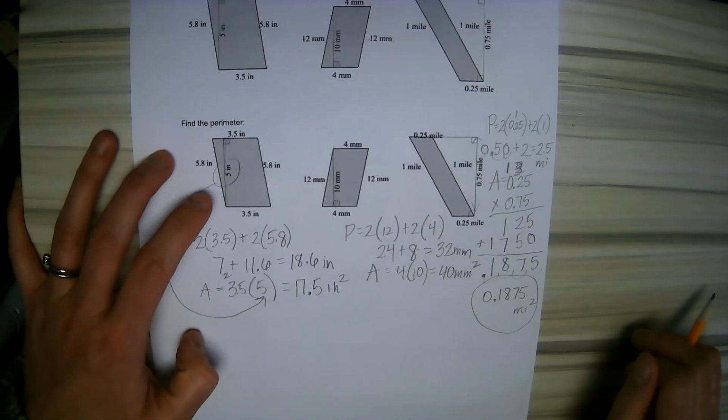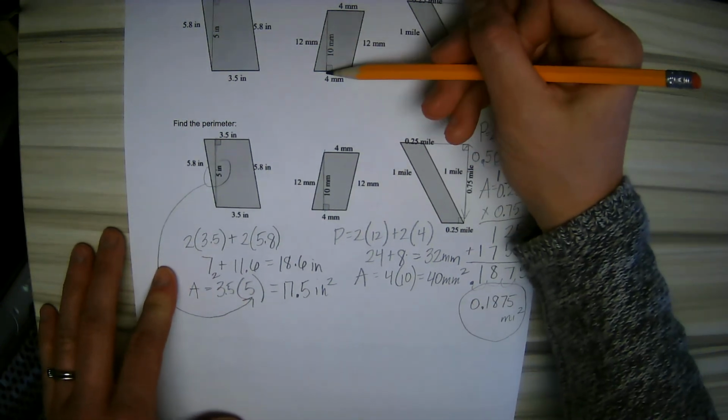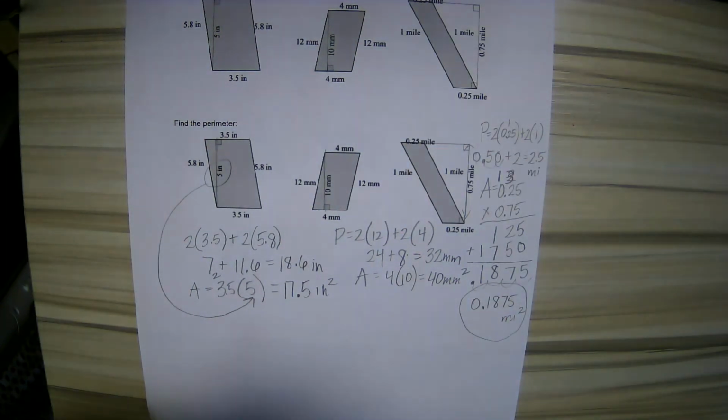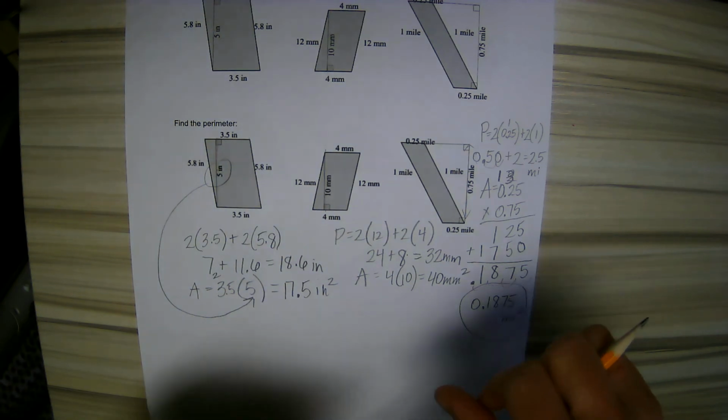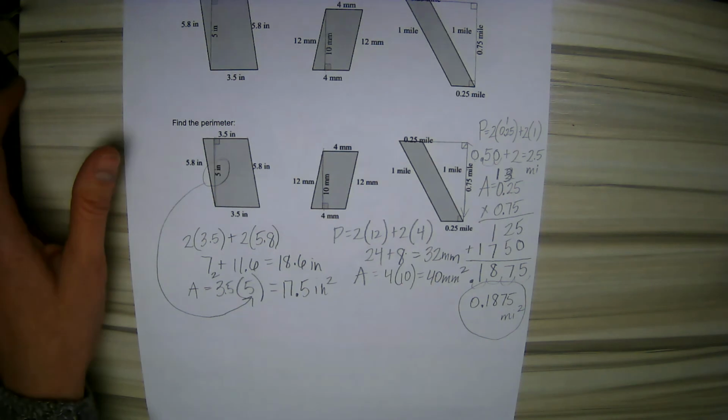Alright, hit me with your questions. Let me know. Hopefully you're figuring out base times height and just throwing those into that. And remember, perimeter, we can just add up all the sides.